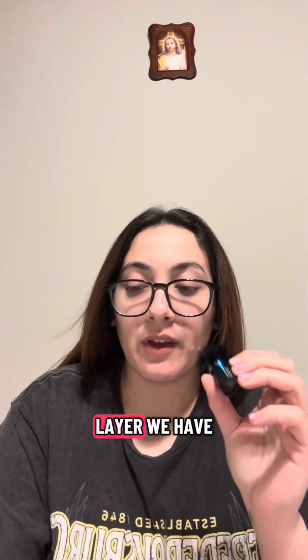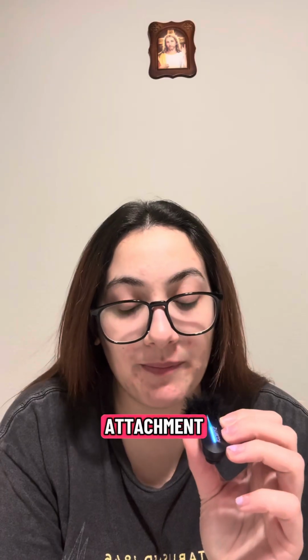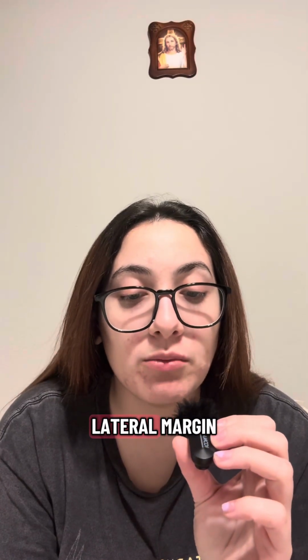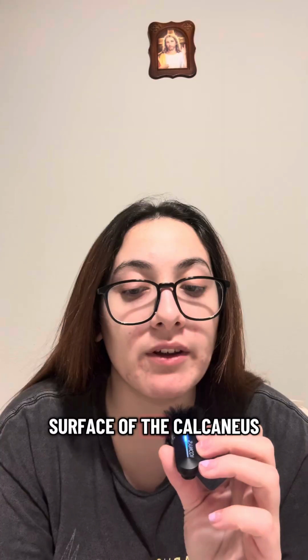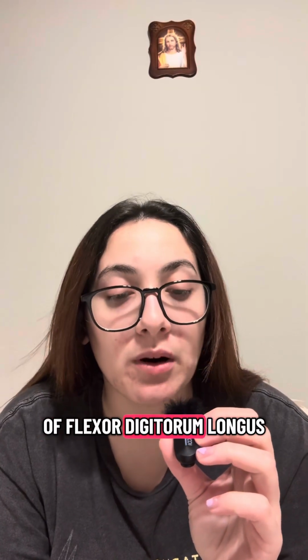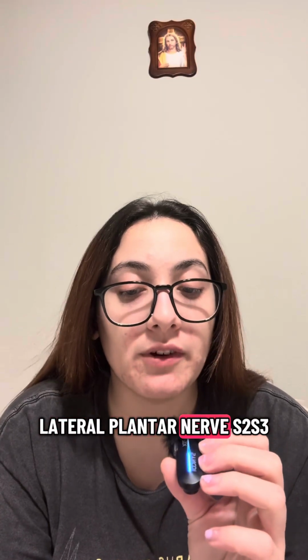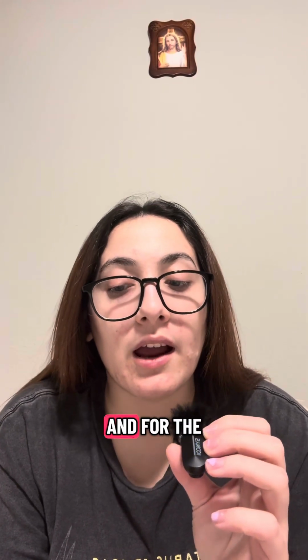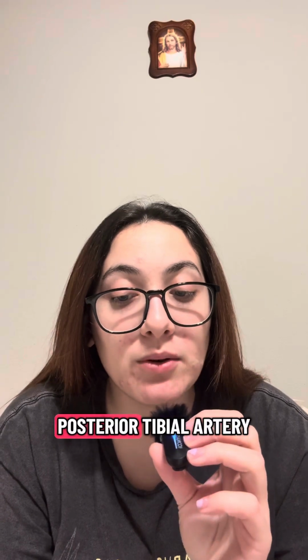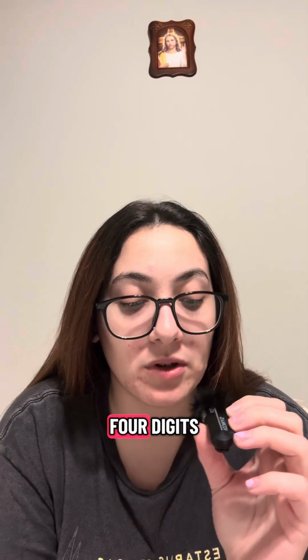For our second layer, we have our quadratus plantae. For the proximal attachment, it'll be the medial surface and lateral margin of the plantar surface of the calcaneus. For the distal attachment, it'll be the posterior lateral margin of the tendon of flexor digitorum longus. For the innervation, it'll be the lateral plantar nerve, S2, S3, and for the arterial blood supply, it'll be the posterior tibial artery. For the action, it assists flexor digitorum longus in flexing the 4 digits.